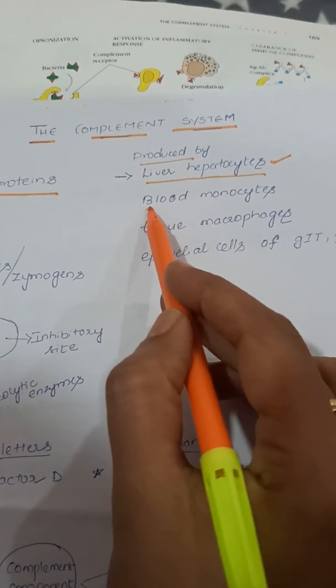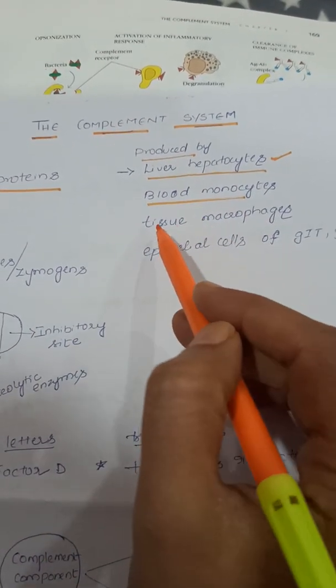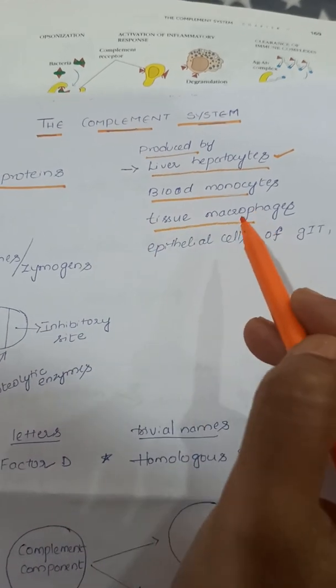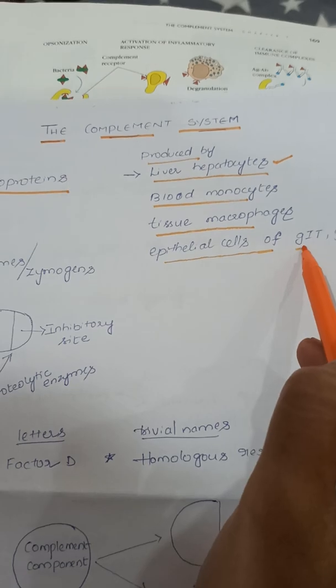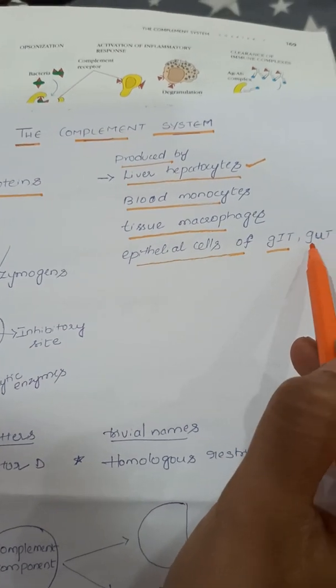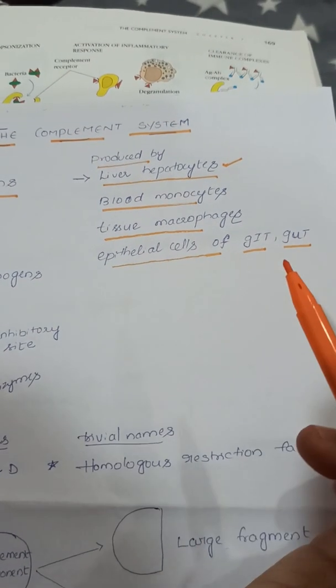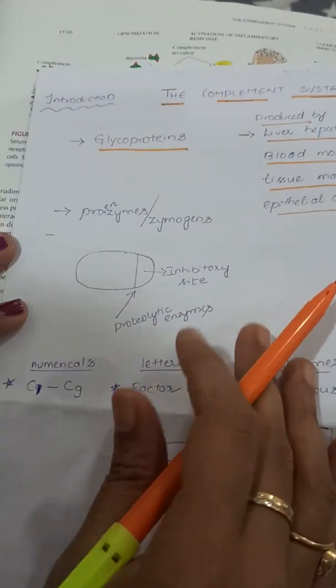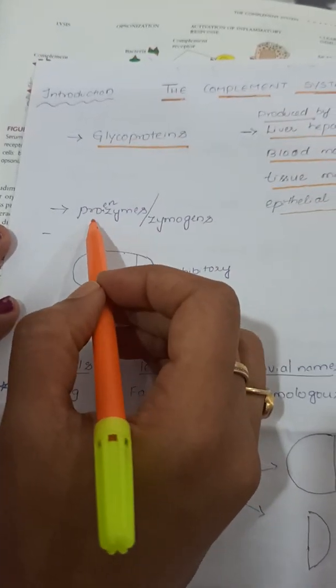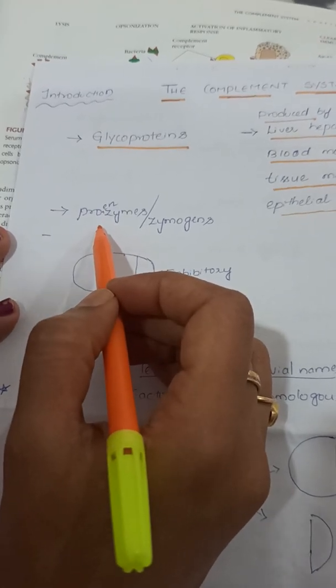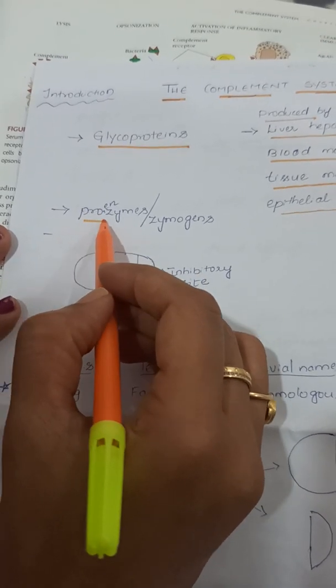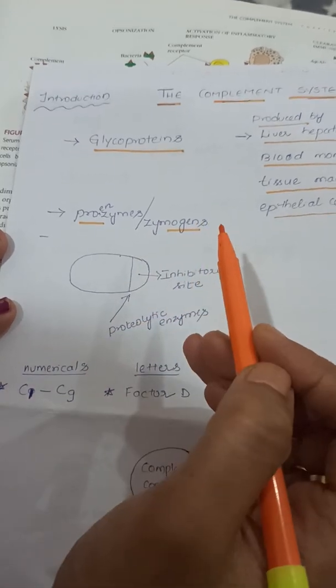Also they are produced by blood monocytes, macrophages present in the tissues, and the epithelial cells present in the gastrointestinal tract and genitourinary tract. These complement components are present in the serum. They circulate in the serum as proenzymes or zymogens.